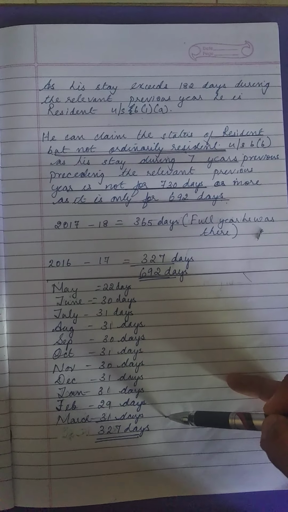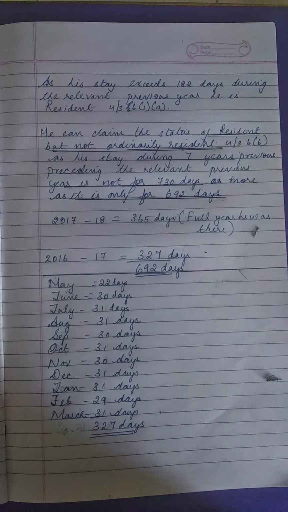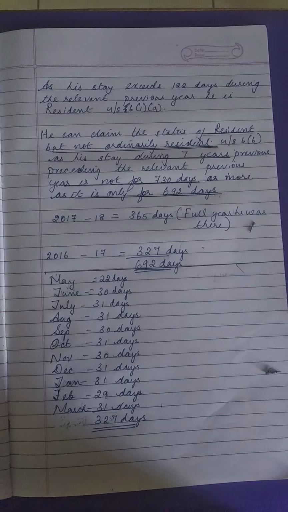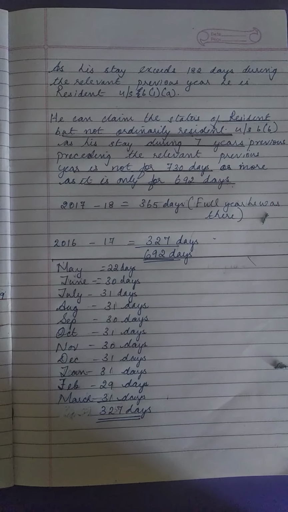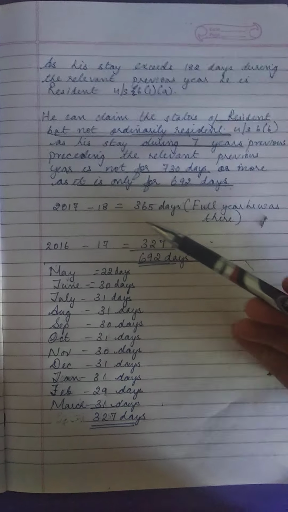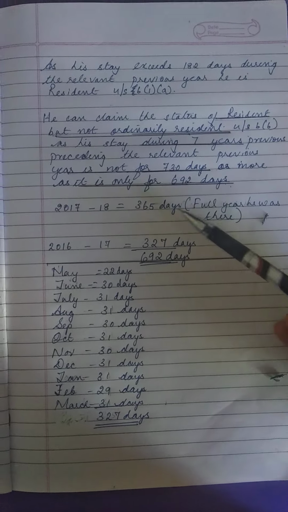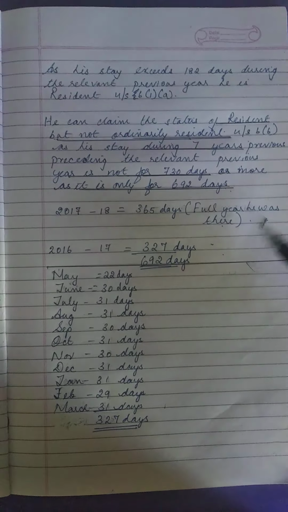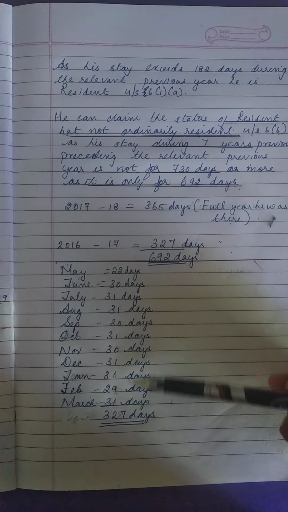I have given it in detail here. So we will see that also. So here, for the relevant previous year, again the previous years we have to see. Like if 2018 is given, backwards we have to go 17, 16, 15, 14, 13. Like that we have to keep on seeing which are the 7 years coming. So here we are just taking the 2 years immediately preceding that. So we have to see that in 2017-18 he has stayed for 365 days because the full year he was here. So there is no confusion in that. Okay. Now, coming to 2016-17, 327 days. This is what I calculated here.